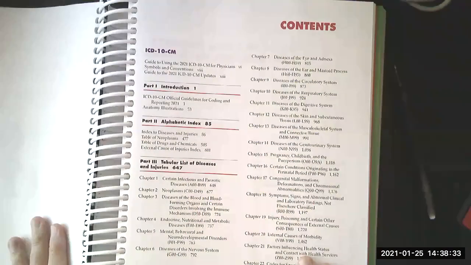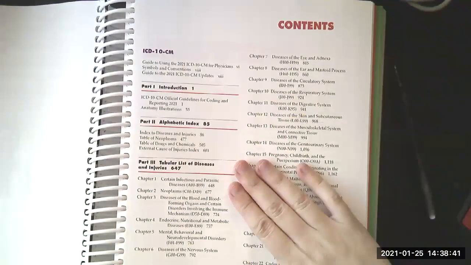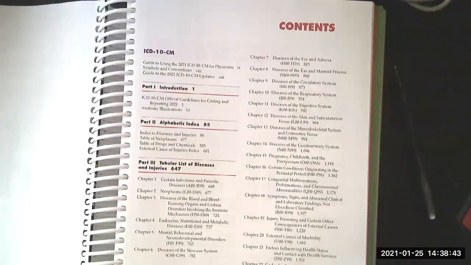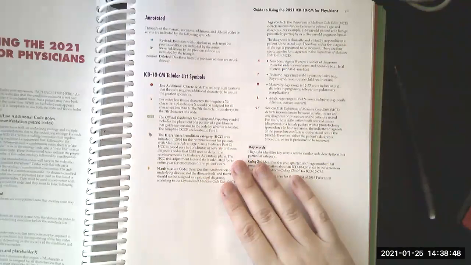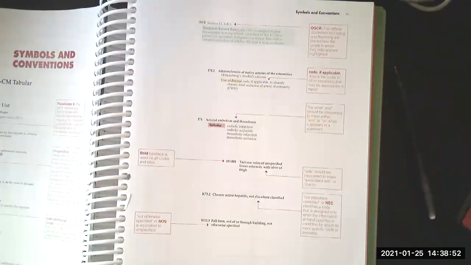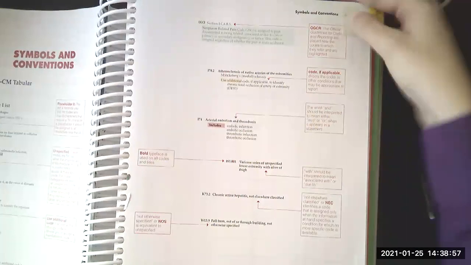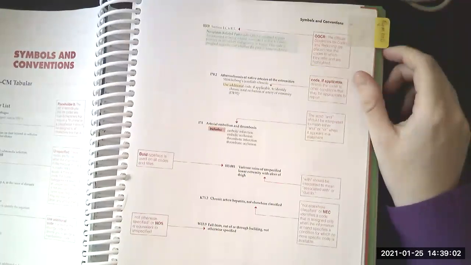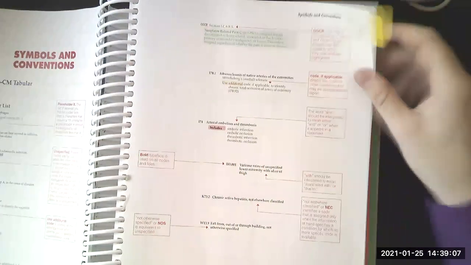Here is the table of contents. We don't really use this. I don't think you'll need to, but if you want to, you can always put a tab there. These are the conventions, and we will get into those at a later date. Here is the symbols. I would put a tab on the symbols page, just because occasionally you might forget what something means. And so it's always good to be able to come back and quickly reference that. So I put a tab there.